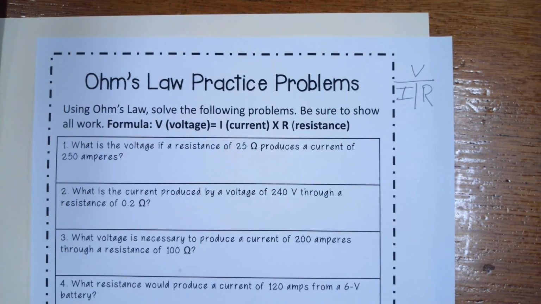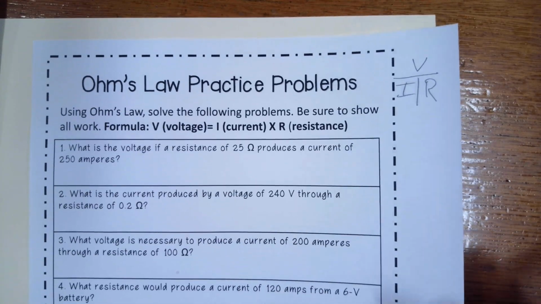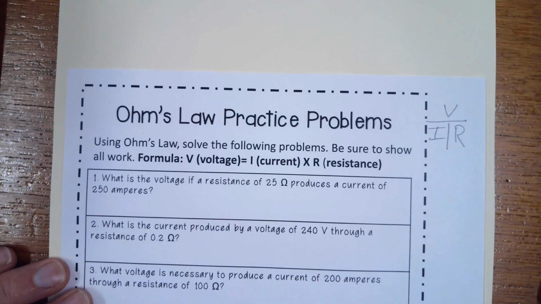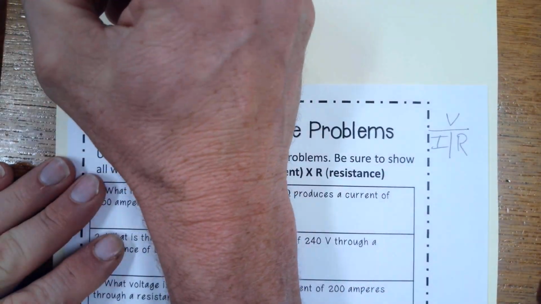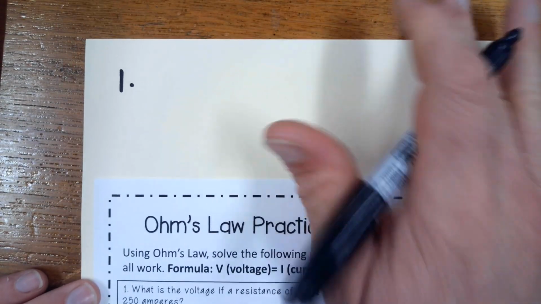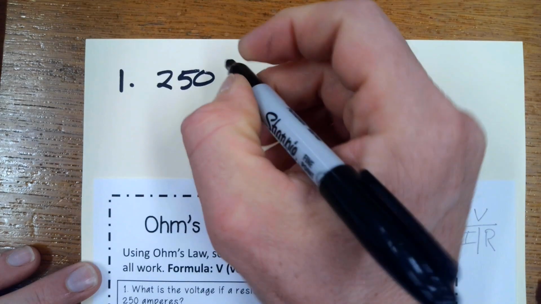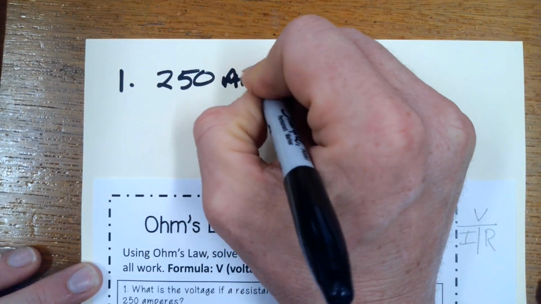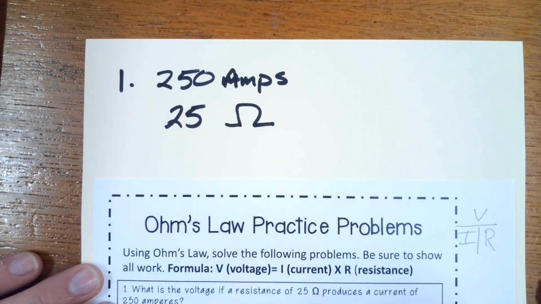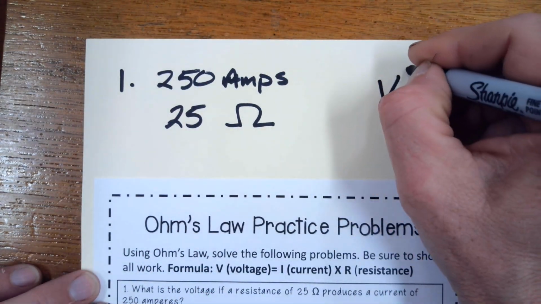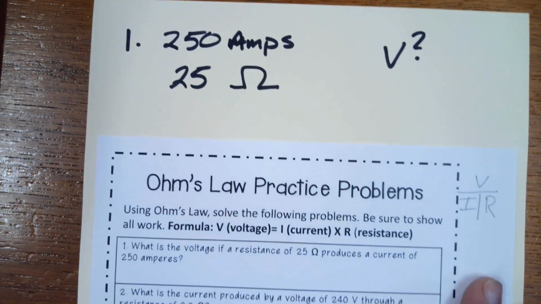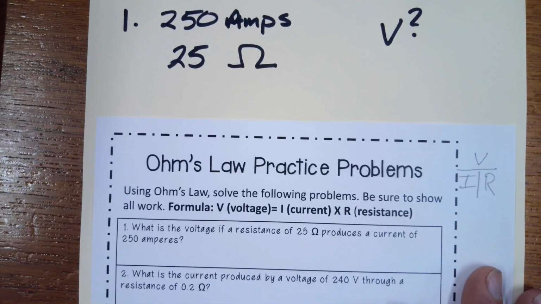or a math class. So if I take a look at number 1, what is the voltage if a resistance of 25 ohm produces a current of 250 amps? So, yep, 250 amps. For a second I thought it said milliamps. So I have a current of 250 amps and 25 ohm, and they are asking for the voltage. First step that I need to have is, what is the formula going to look like? Okay.